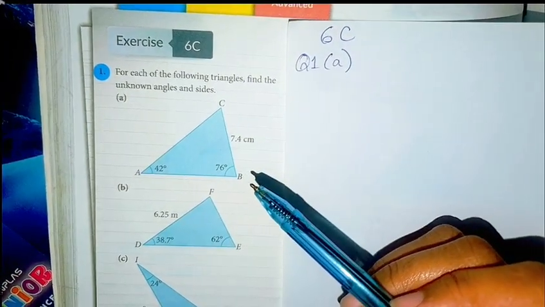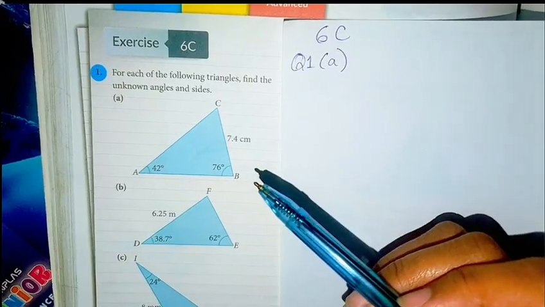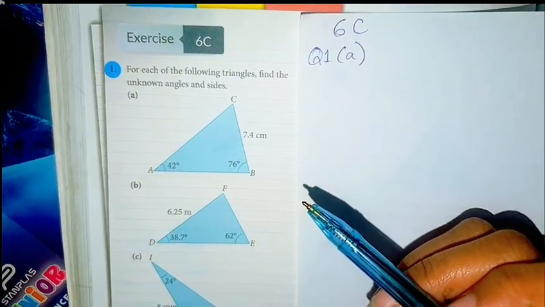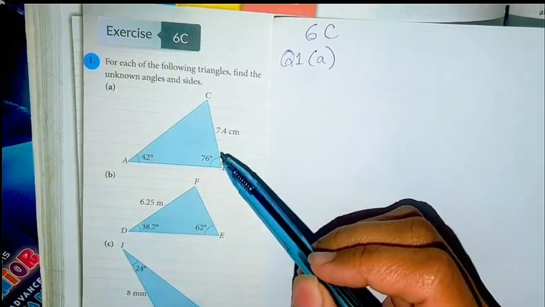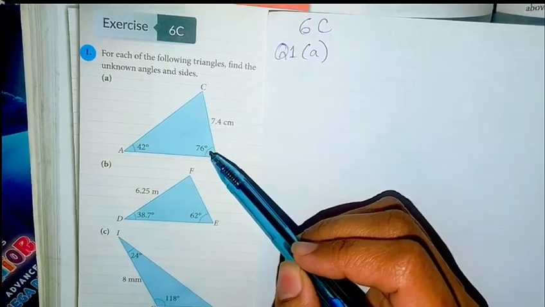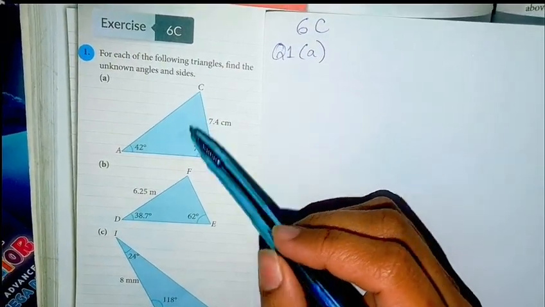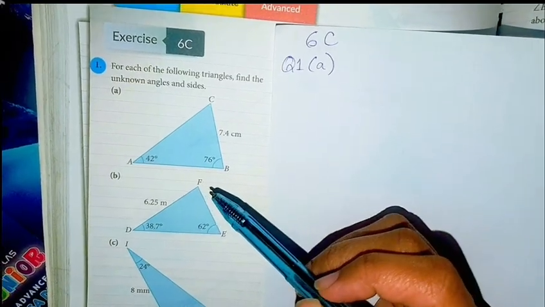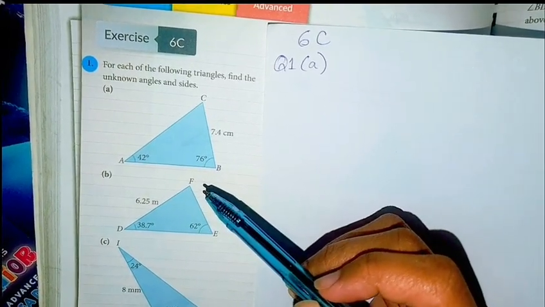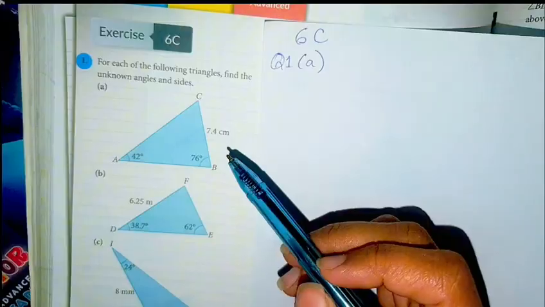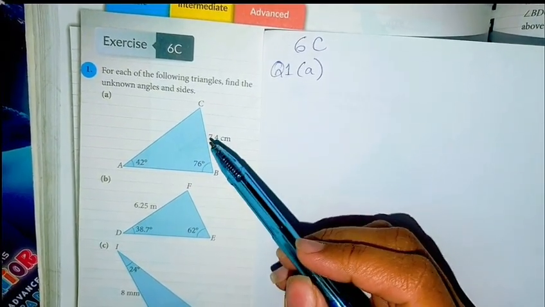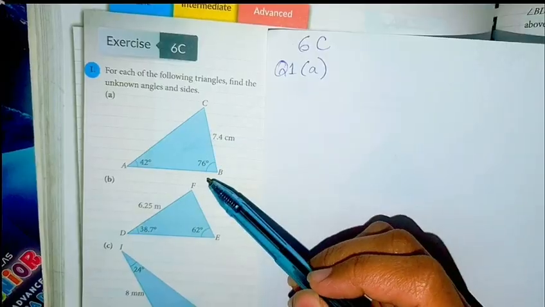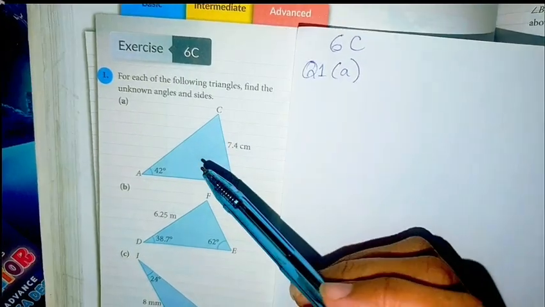Previously we have used sine and found the supplementary angles, and in 6B we knew two sides and the angle in between them, so we were able to find the area of triangles. We found two area formulas: one is 1 upon 2 base multiplied by height, and the second is 1 upon 2 ab sin C. These were the two formulas to find the areas. But now we have to find all the unknown angles and all the unknown sides.